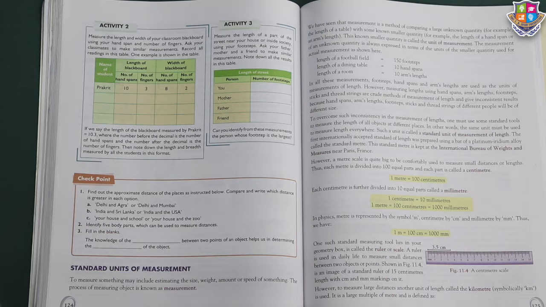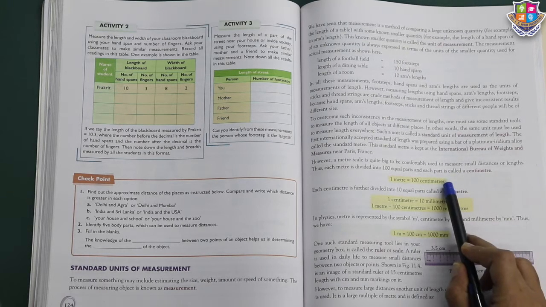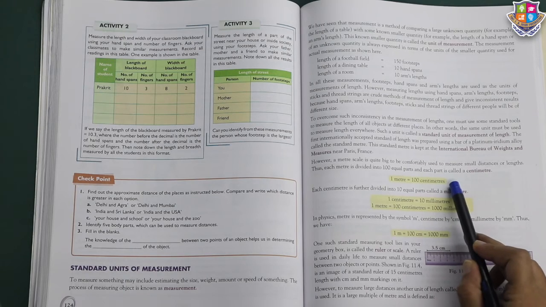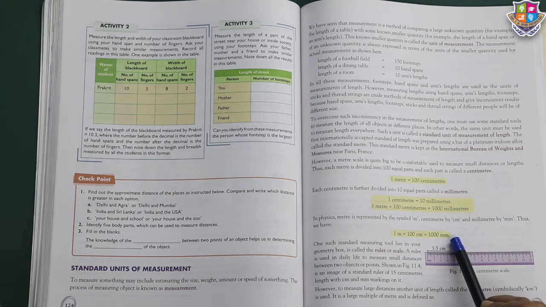So what is kg, what is meter, what is kilometer? They are all standard units. And you will see, children, in the whole world these units are all standard, nobody can change it. If you say 1 meter has 100 centimeter, that means it has 100 centimeter all over the world. Nobody can change it. Okay, 1 meter, 100 centimeter, will equal 1000 millimeter.